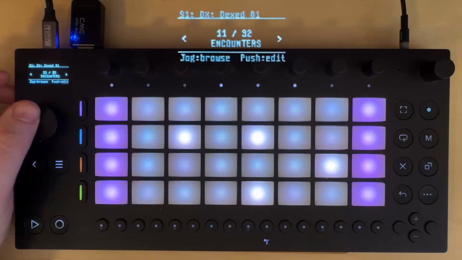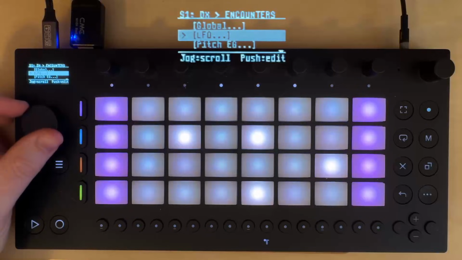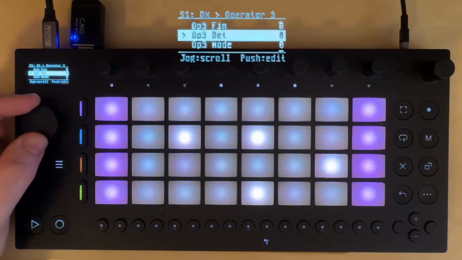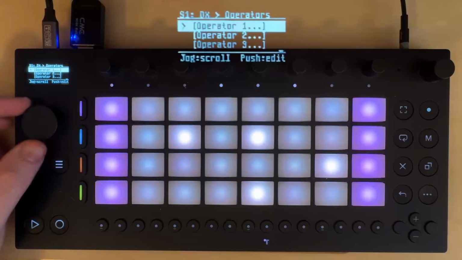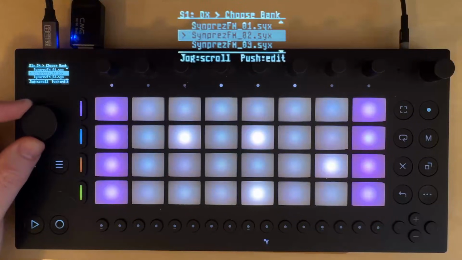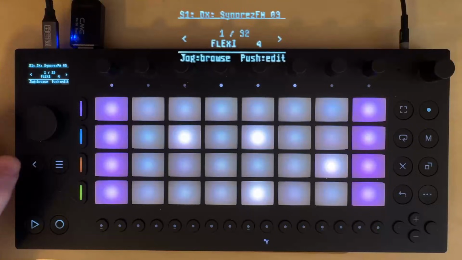And if I click in again on the jog wheel, I have this menu where I can edit all of the information about this preset. I can change all the operator values. I can change global effects. I can also jump to a different bank. So let's try a different bank, and now I have different presets.